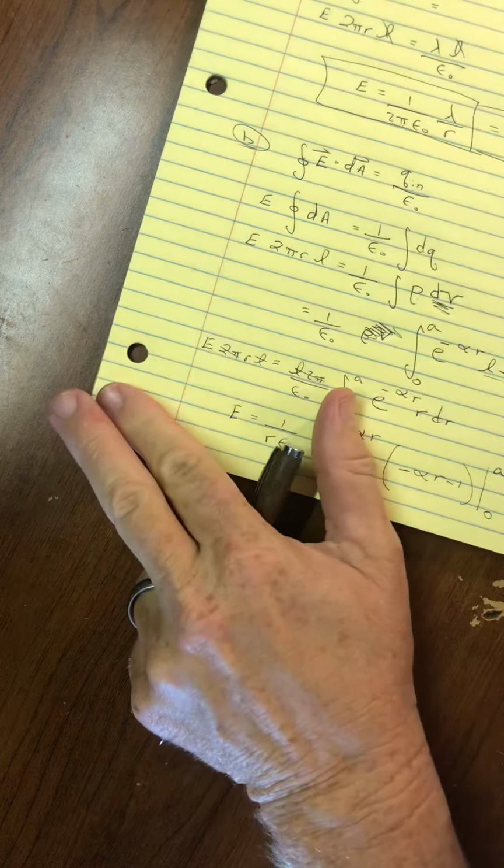Okay, so I'll put this back here and say, okay, let's keep going with this integration. I'm going to need another page for that.